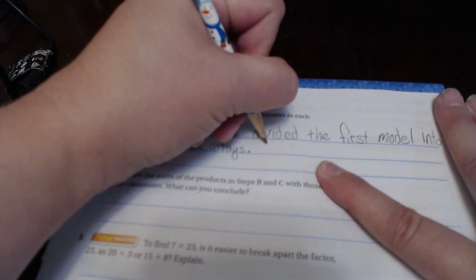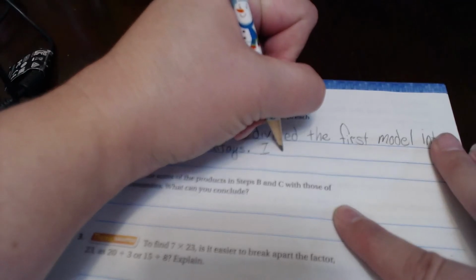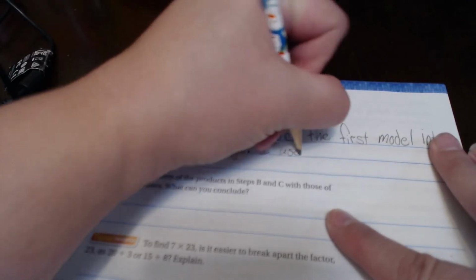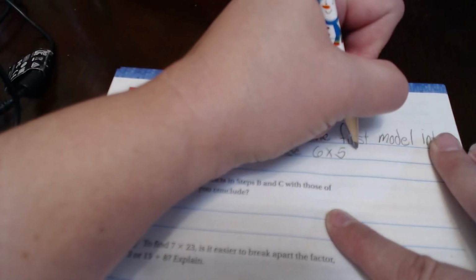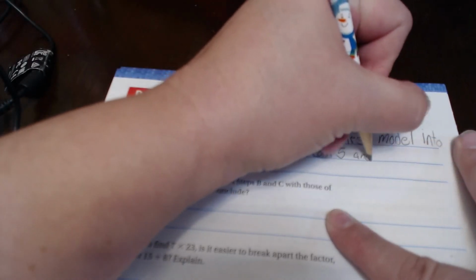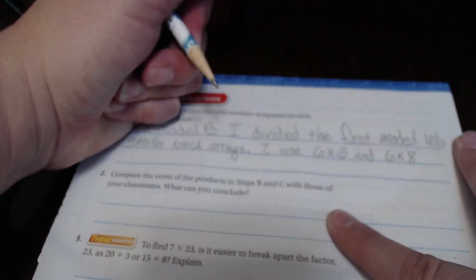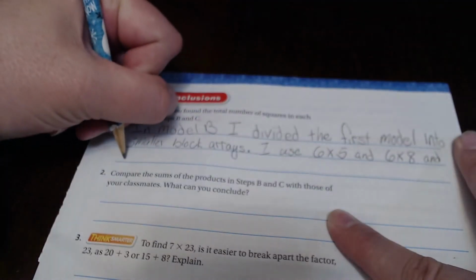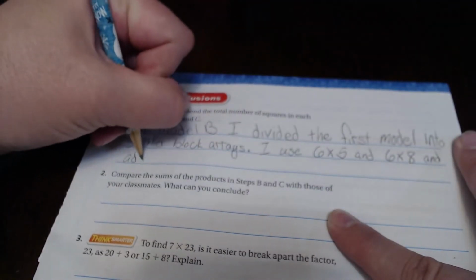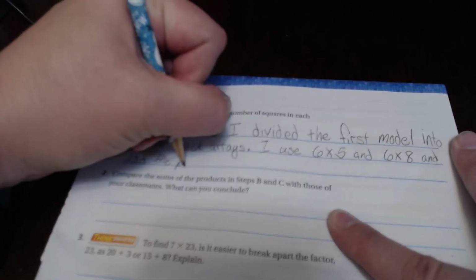Period. I used 6 times 5 and 6 times 8 and added the products.